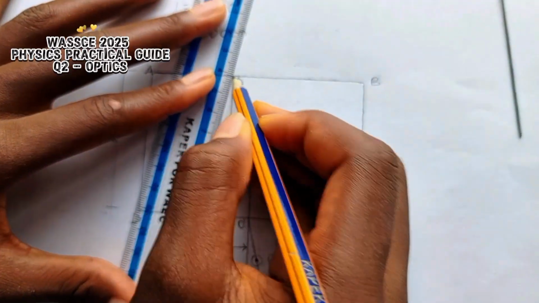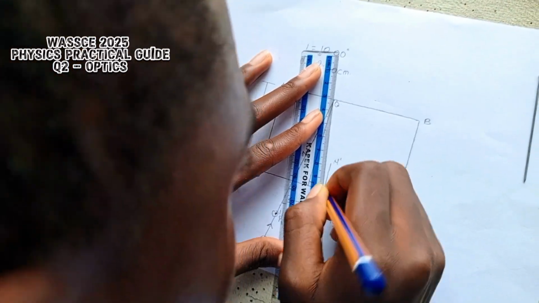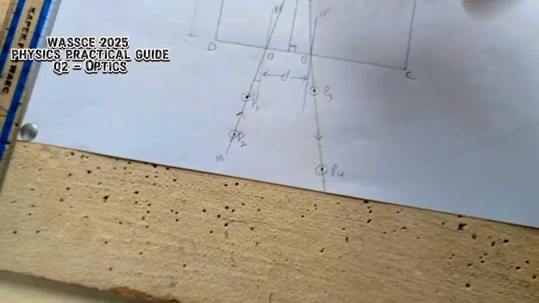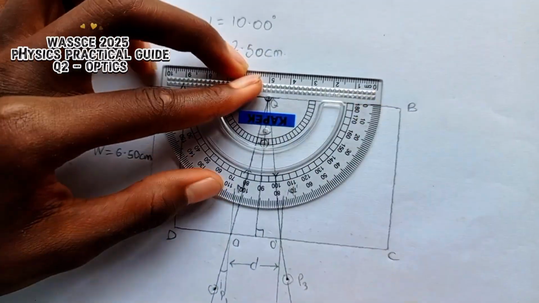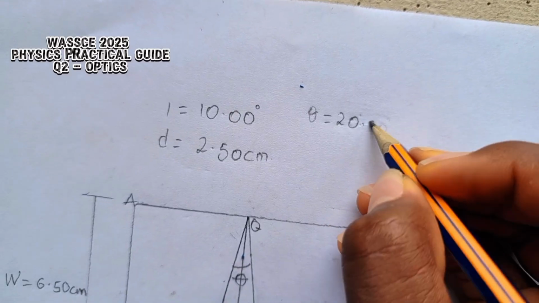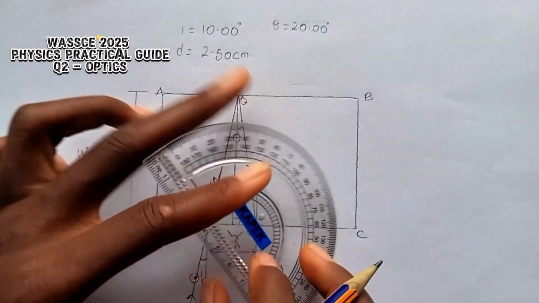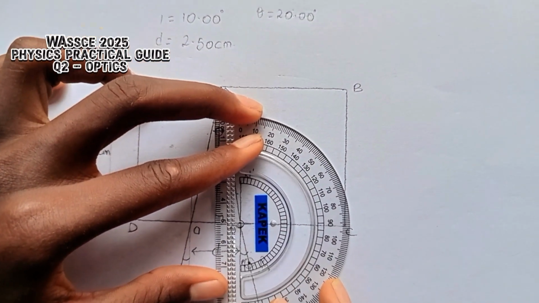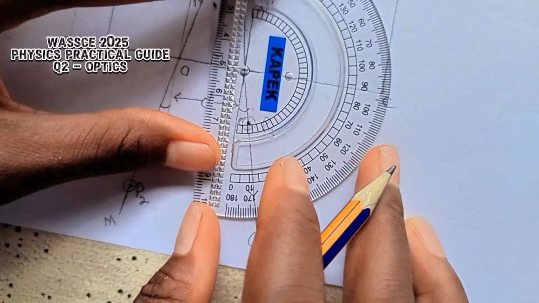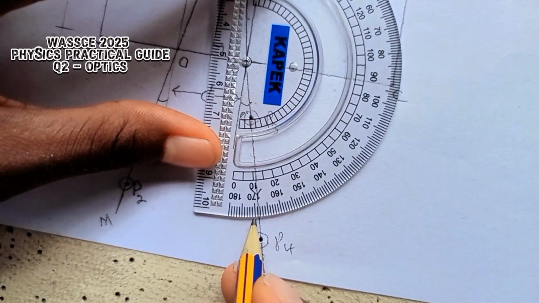Draw the line OQ and O'Q. Measure and record the angle formed at point Q, which is theta, and also measure the emergent angle E. Evaluate M equals sine E and N equals cos theta divided by 2.